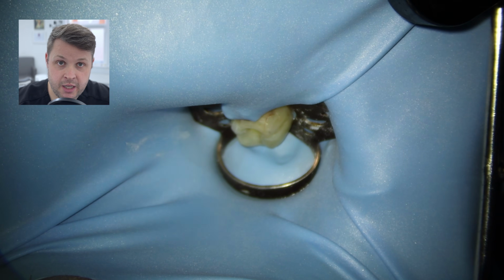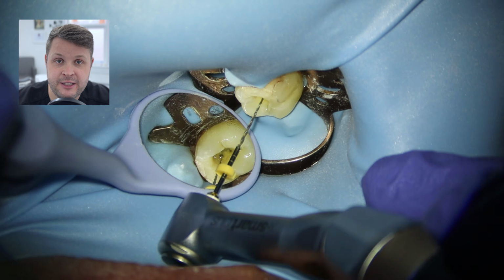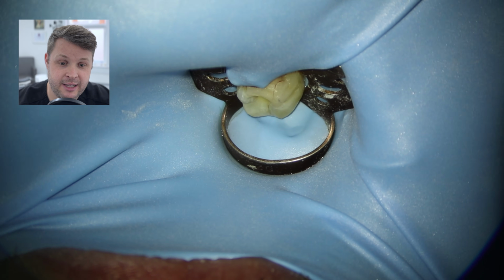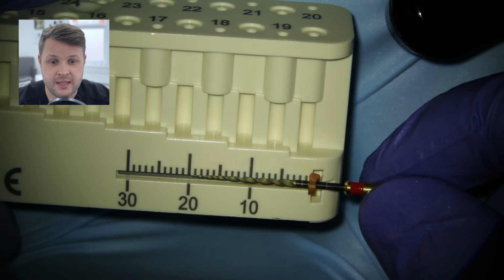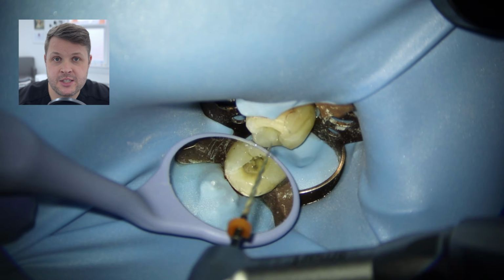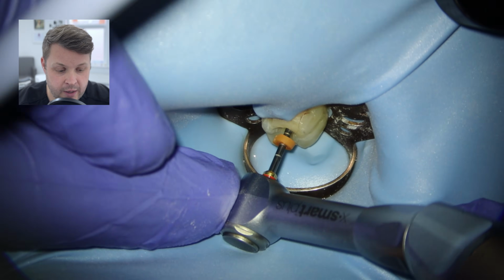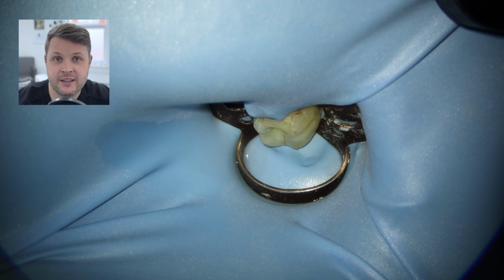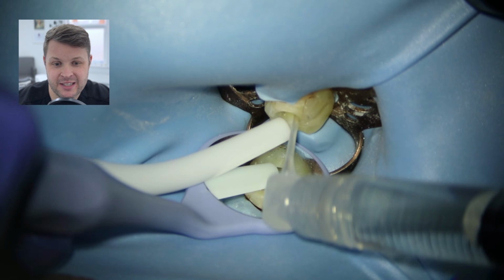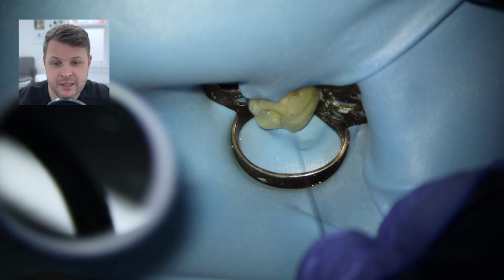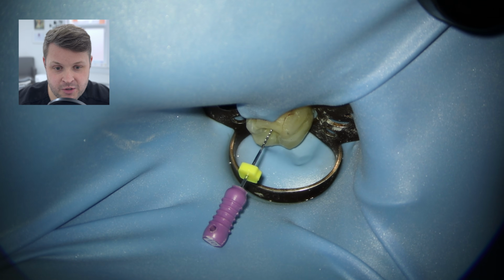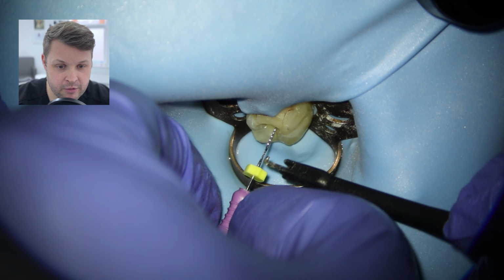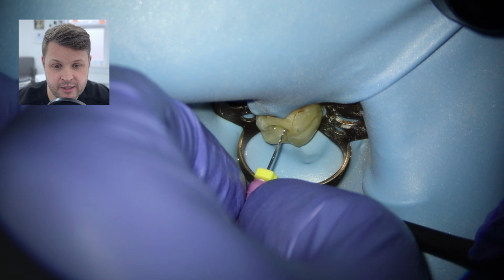Once we've done the orifice opener, we're going to use a 1503 high flex glide path file, and we're going to obviously shape this up to the point where we have got with our hand file. And again, we're going to use the size 25 variable 0.5 millimeters away from as far as we can get, and then we do a nice little bit more irrigation. Always irrigate, it's really, really important.